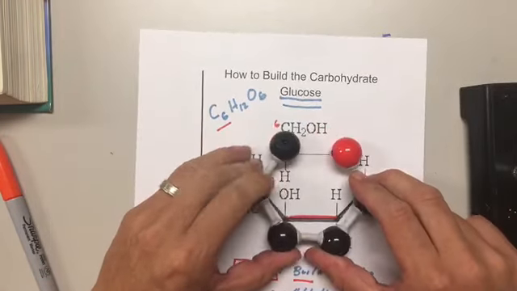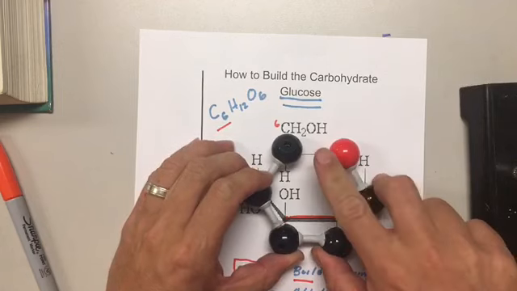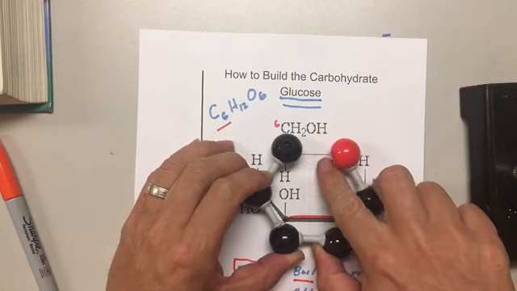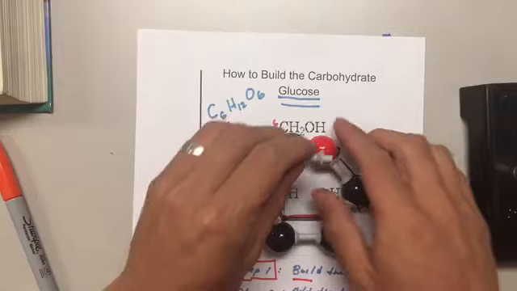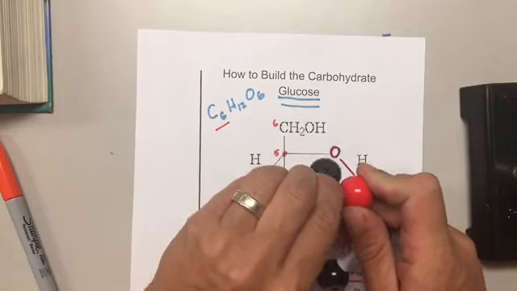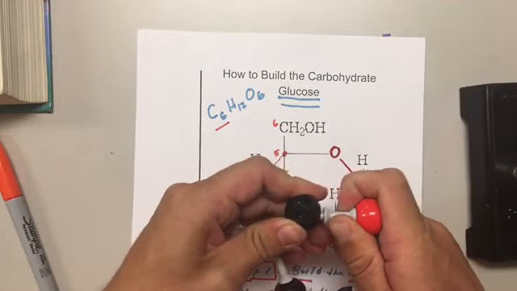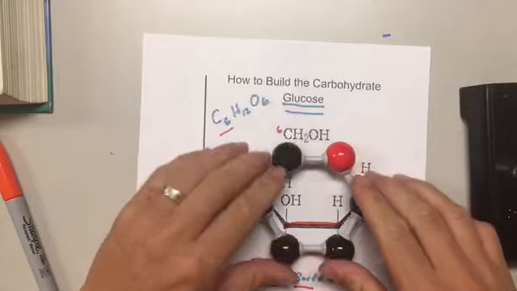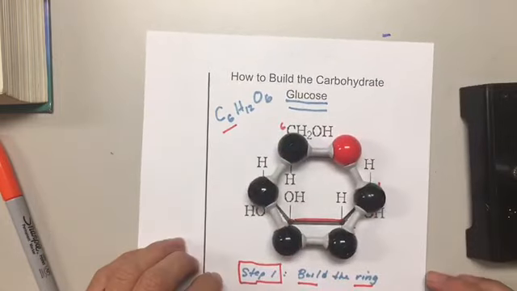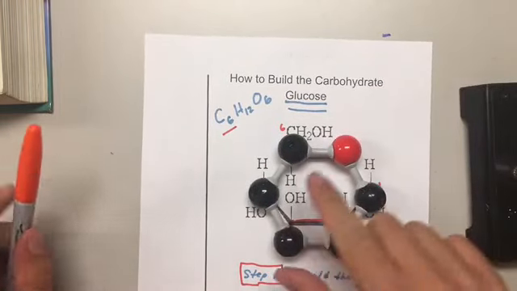Now, what are we missing, guys? We're just missing this covalent bond here. So then here's my covalent bond. There you go. And now we have just finished step one, which is building the ring.